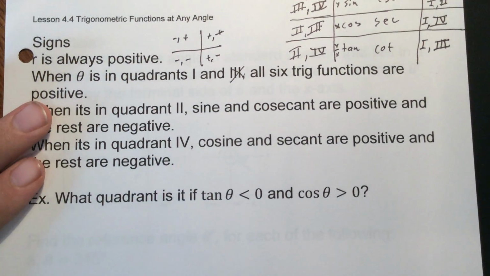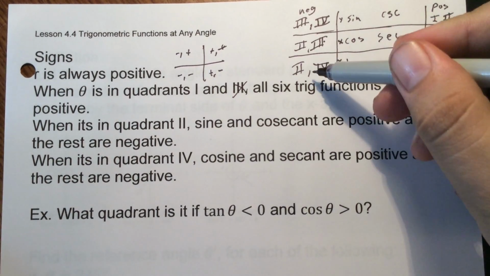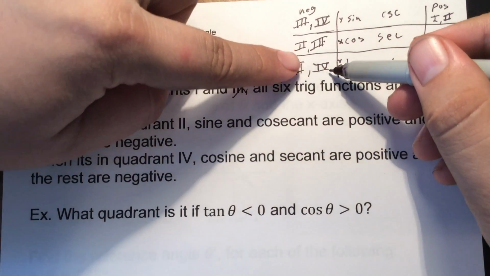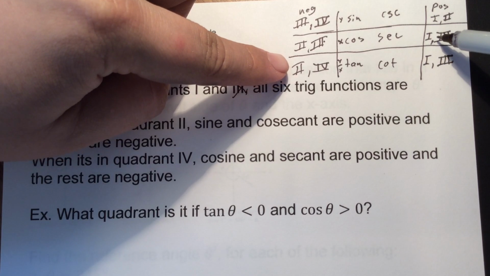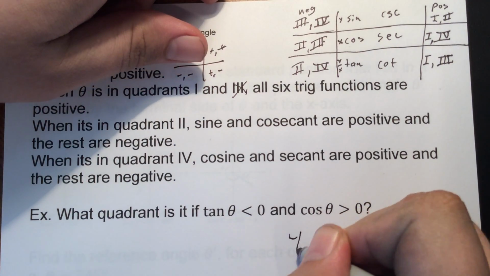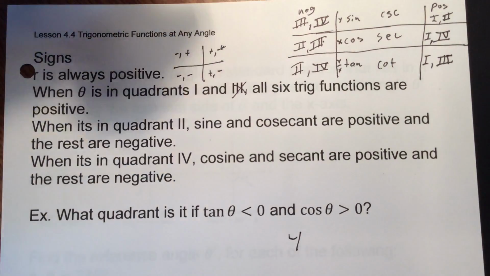So where this comes into play is problems like this. What quadrant is it if tangent is negative and cosine is positive? So we come up here, okay, tangent negative. We've got to be in 2 and 4. We also know cosine's positive, so between 2 and 4, where is cosine positive? Well, in 4 it's positive, so we have to be in 4.